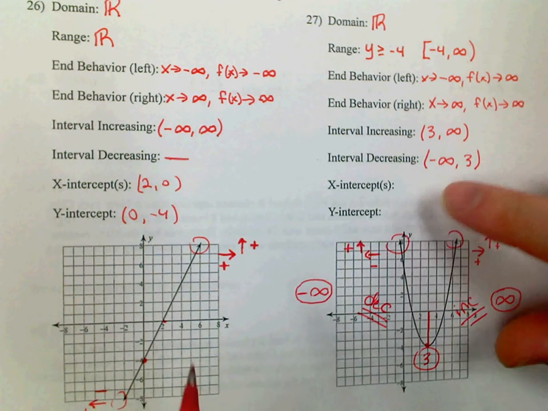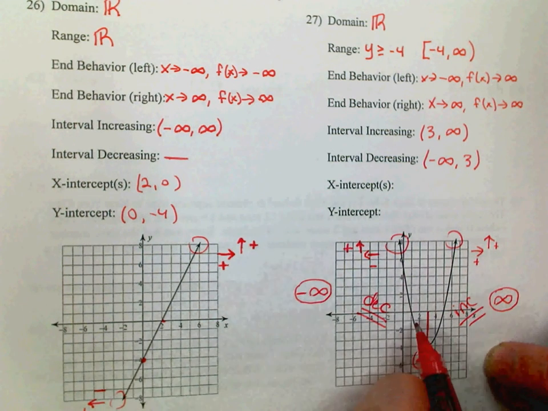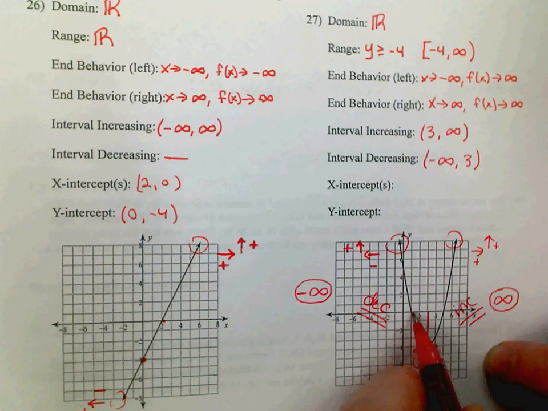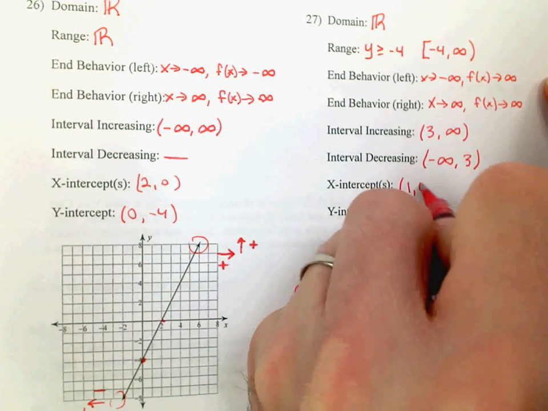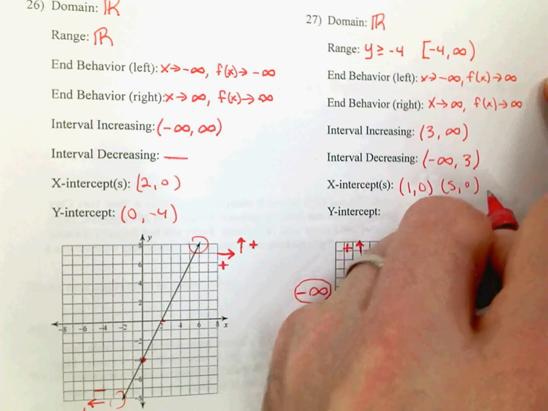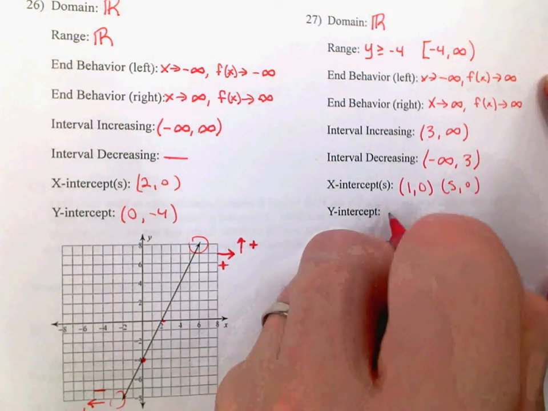And then the x-intercepts, we have 2 now because it's quadratic. It crosses at (1, 0), and then it crosses at (5, 0). And then the y-intercept, it crosses up here at (0, 5). So that's just kind of point and click.